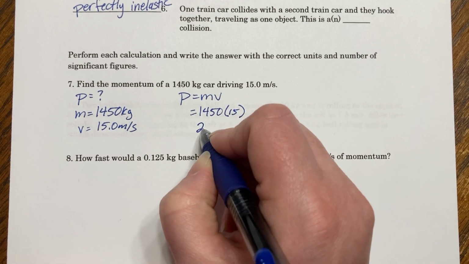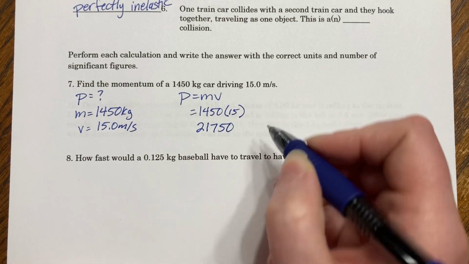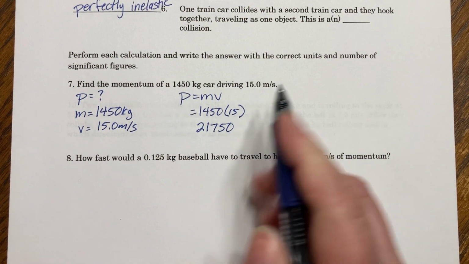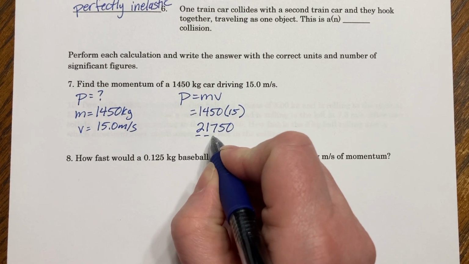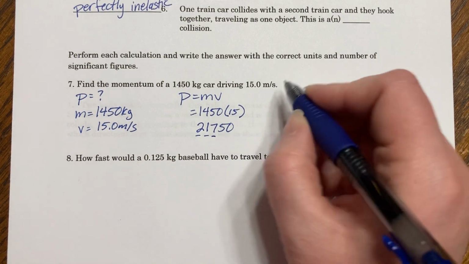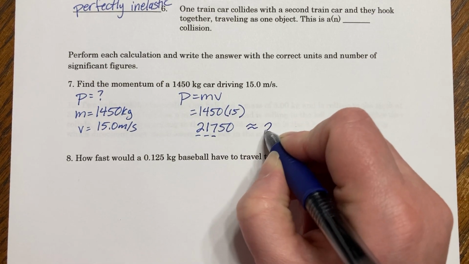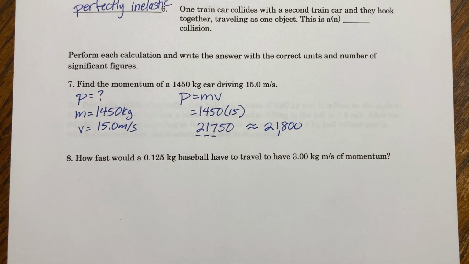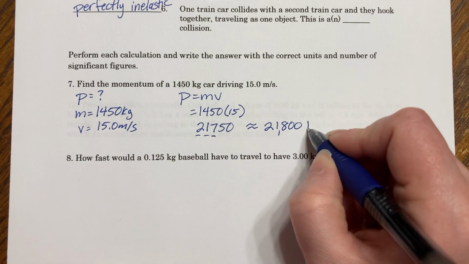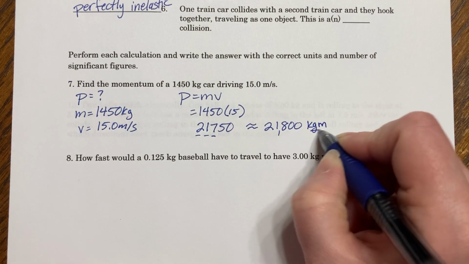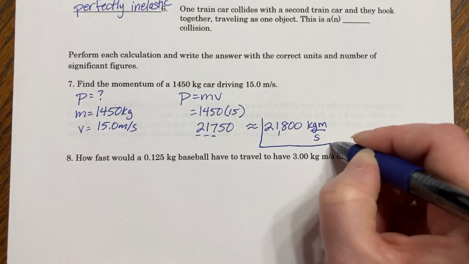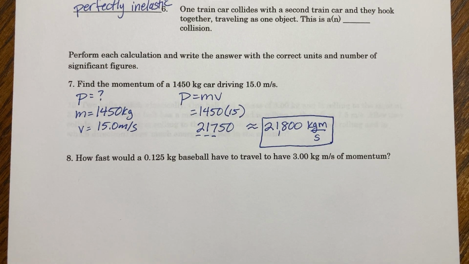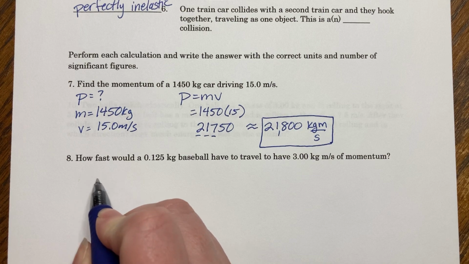And I get 21,750. And then for sig fig purposes, I have 3 sig figs. So I want to keep 3 here, and then I'm going to round. So that's going to round to 21800. And then momentum is in kilogram meters per second or Newton seconds, whichever you prefer. They're equally correct.